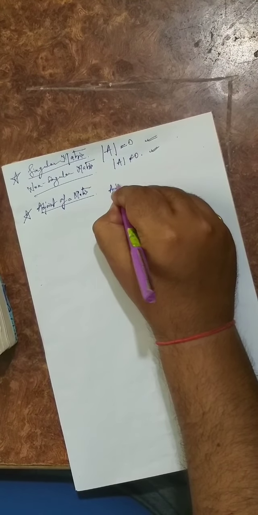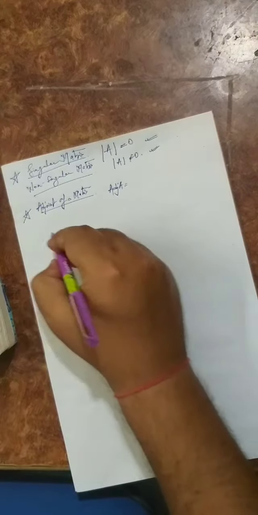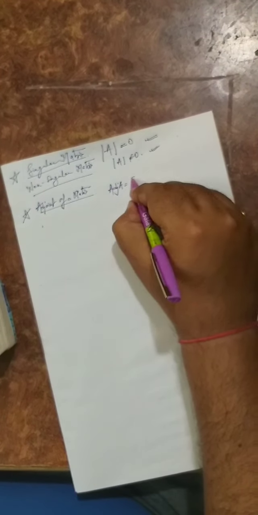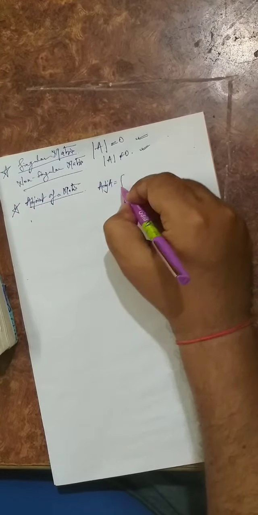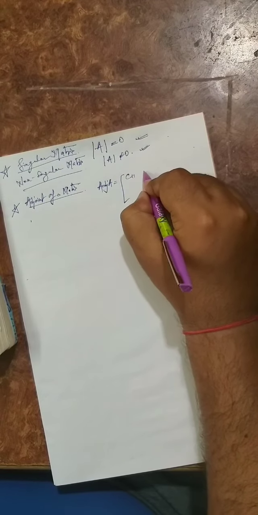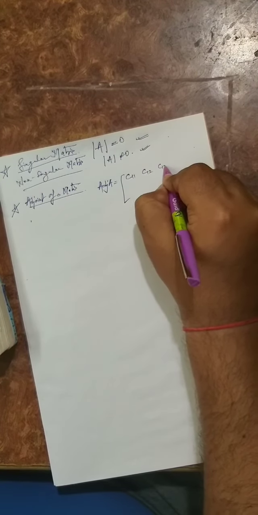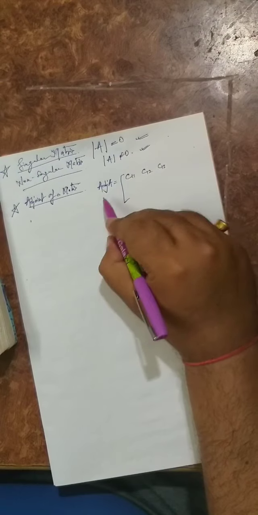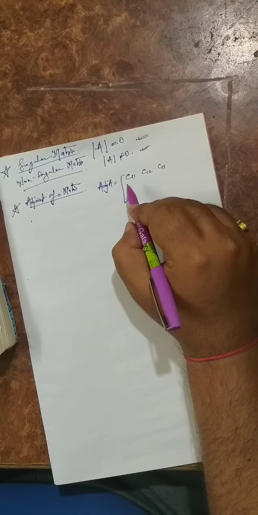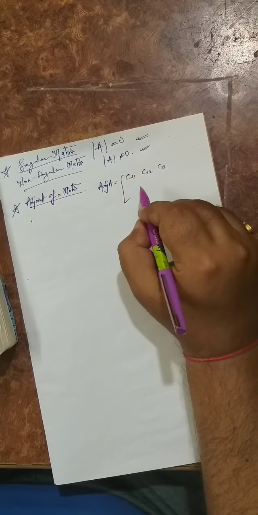Adjoint of a matrix. Again, I told you the method is simple. Find all the cofactors of the elements. Suppose I am considering a 3 cross 3 matrix, that is a third order matrix.